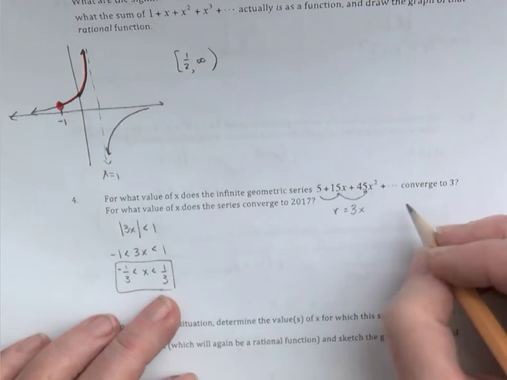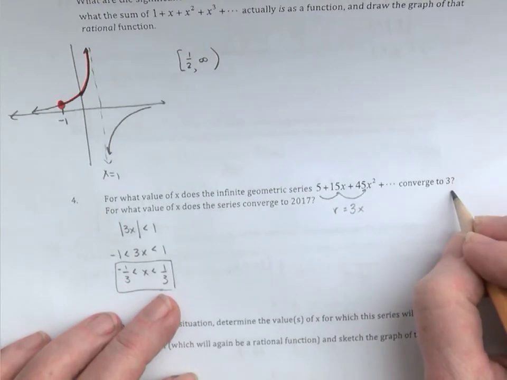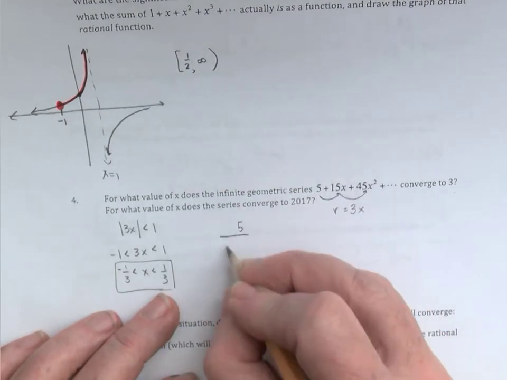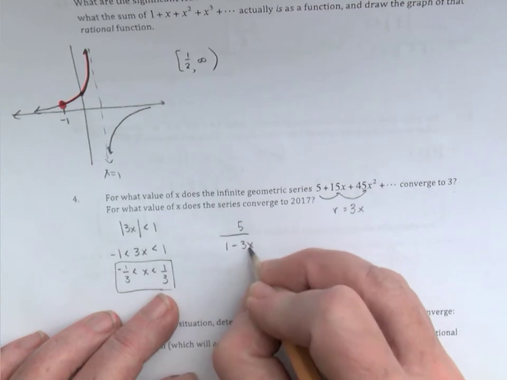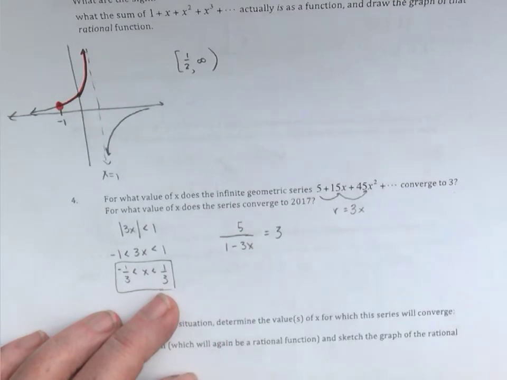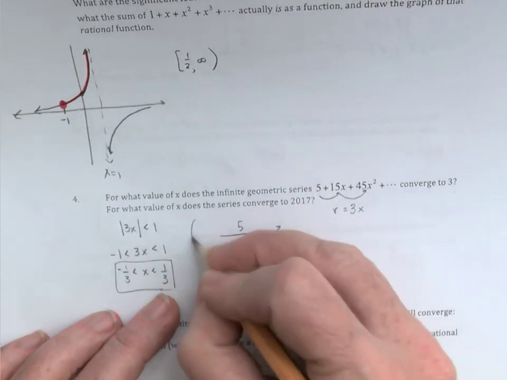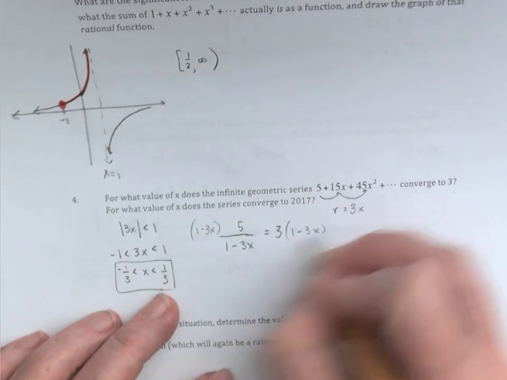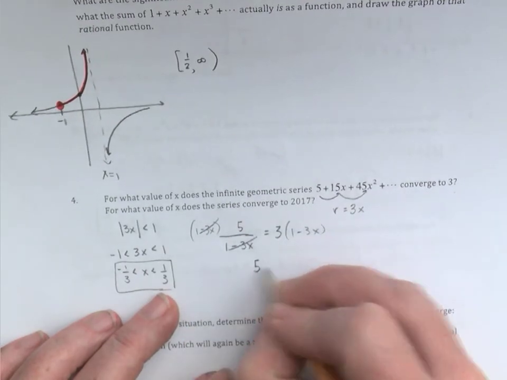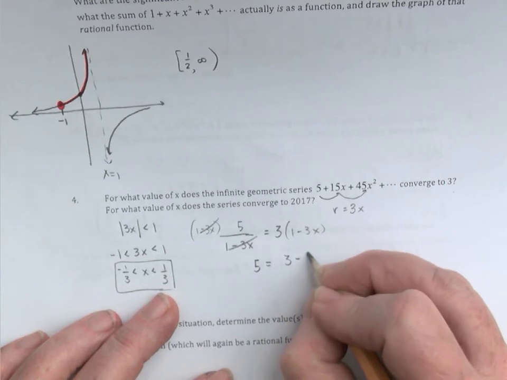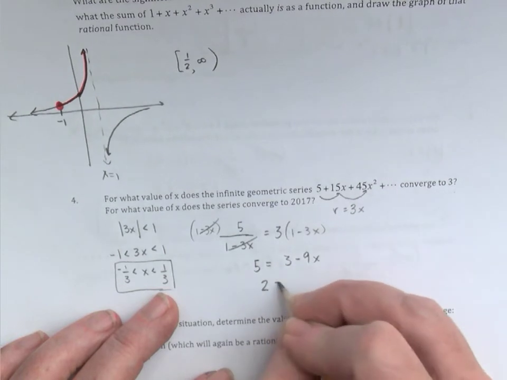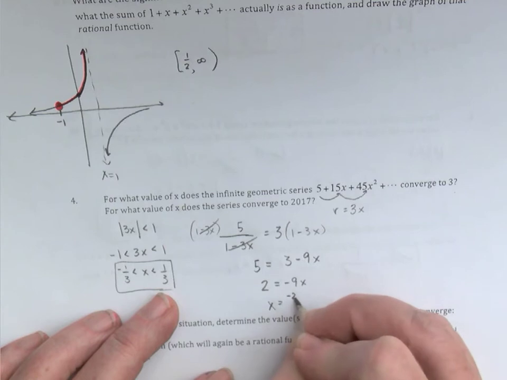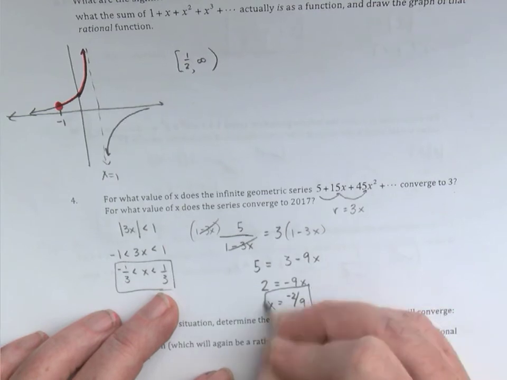Now let's answer the question. If this is going to converge to 3, then our sum will be 3. So a sub 1 over 1 minus r should be equal to 3. And let's solve that equation. We multiply both sides by 1 minus 3x. We'll be left with 5 is equal to 3 minus 9x, which gives us 2 equals negative 9x, which gives us x is negative 2 over 9.